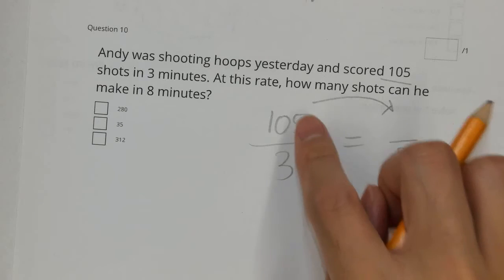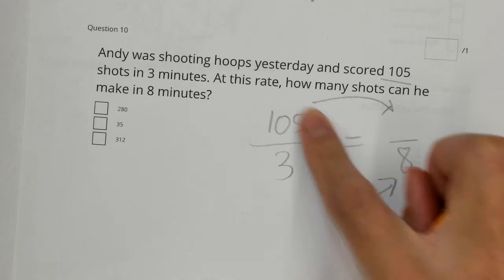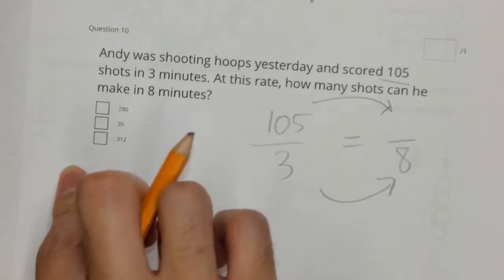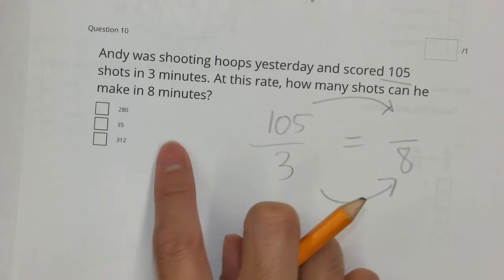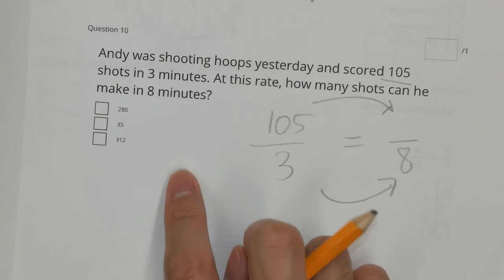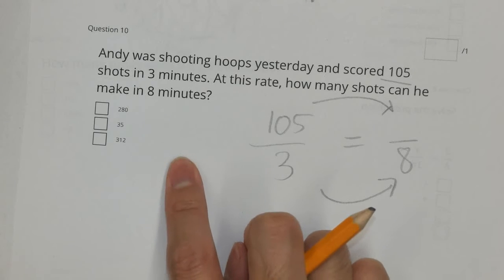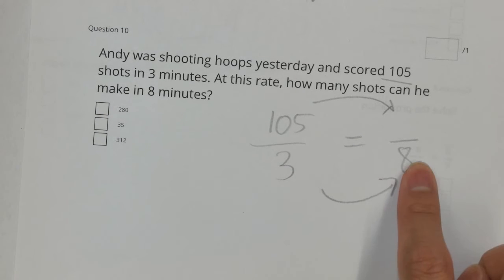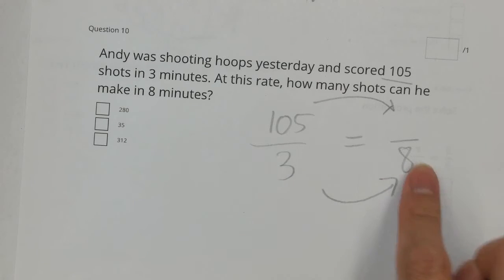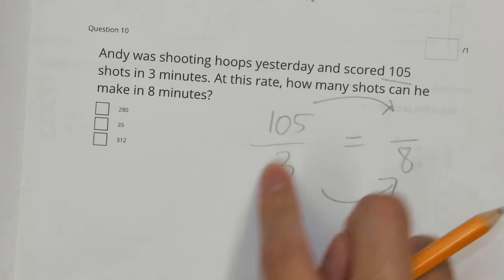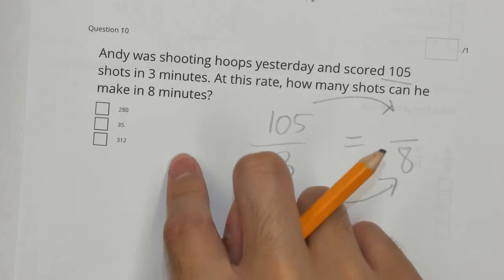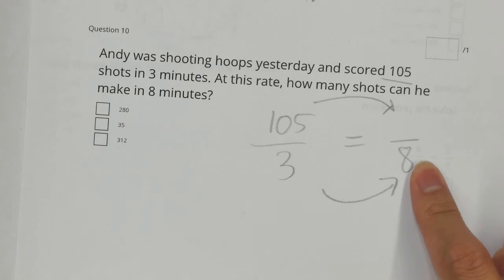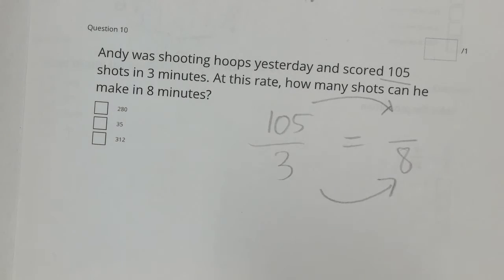So what you have to do is take this and find the unit rate, because the unit rate has a 1 on the bottom, right? And you can jump from 1 to 8. You know what I'm saying? Like 3 can't jump to 8, but 1 can jump to 8. So if you take this original rate, find the unit rate, and then from the unit rate make the jump to 8, then you can solve the problem.